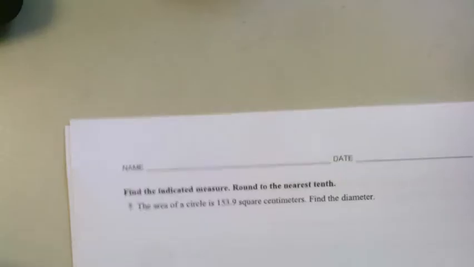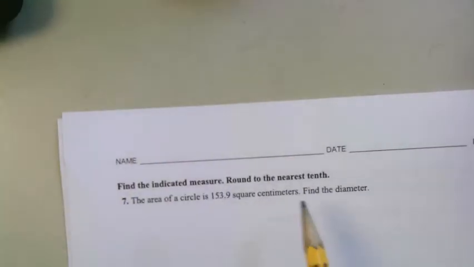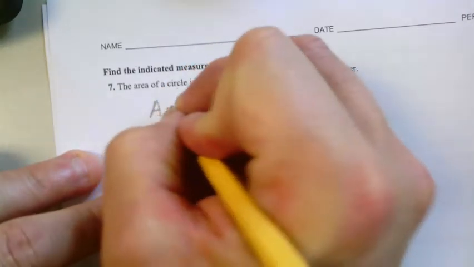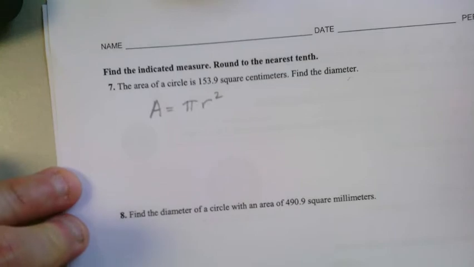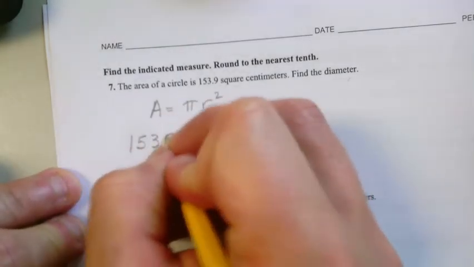The next one talks about this: find the indicated measure, round to the nearest tenth. The area of a circle is this, find the diameter. Okay, now if I mark this out, area is pi r squared, and I write in that 153.9 is my area.